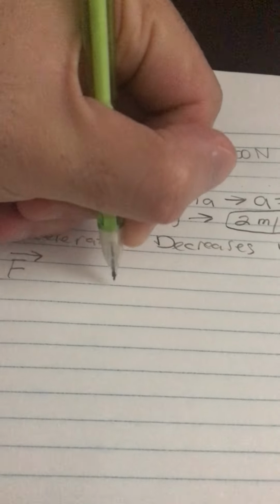Hold on. So we have A equals F net divided by mass, right?